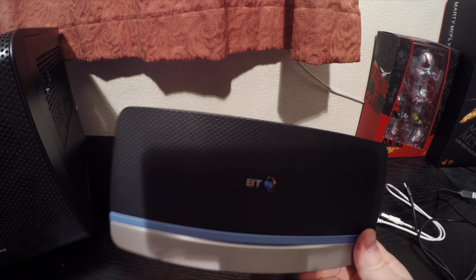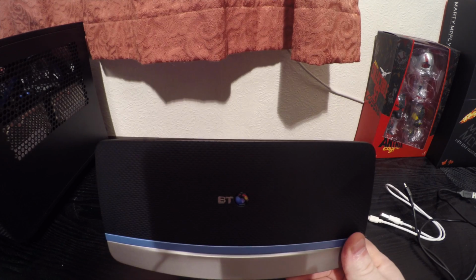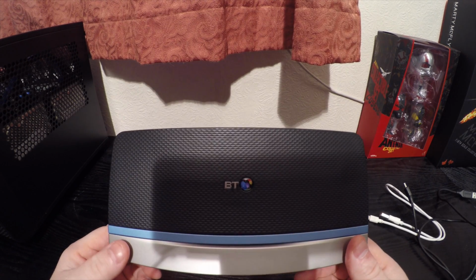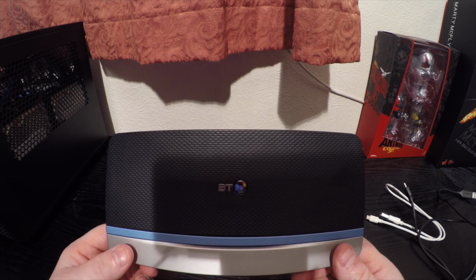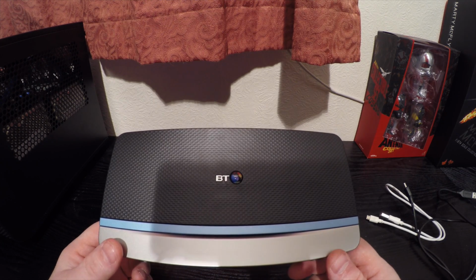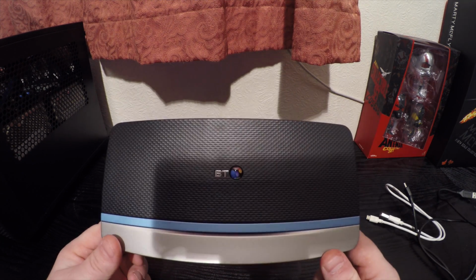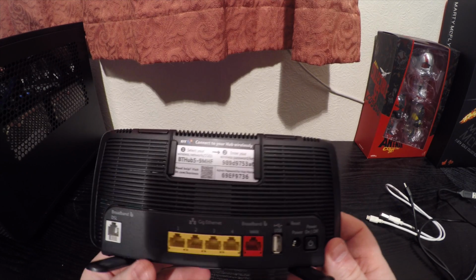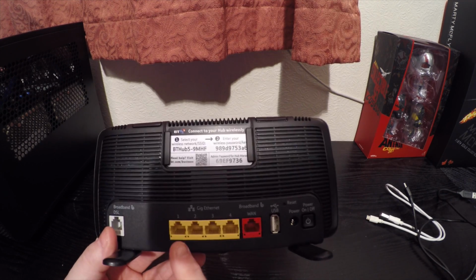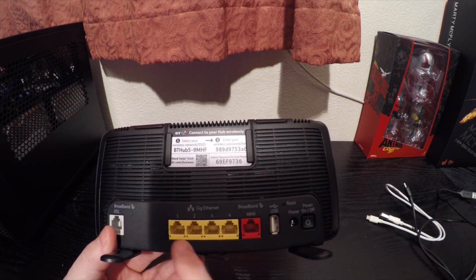So particularly on this one, most common in the UK are BT routers. You may have a different device if you're with Sky or various other types of ISPs, but I'm with BT, so this is my BT router. Okay, so it's very standard on the back of the router, and all routers tend to be very common as well. They come with at least 4 ports, what we call 4 Ethernet ports.